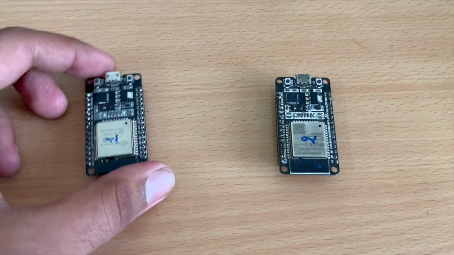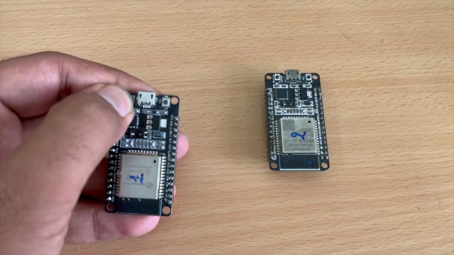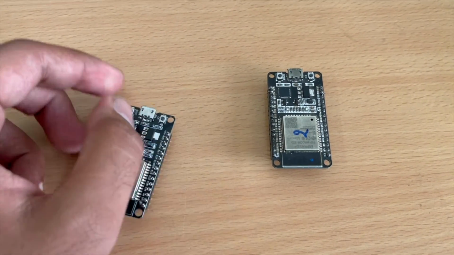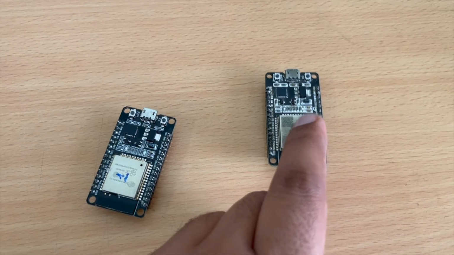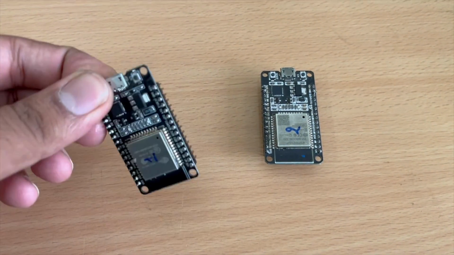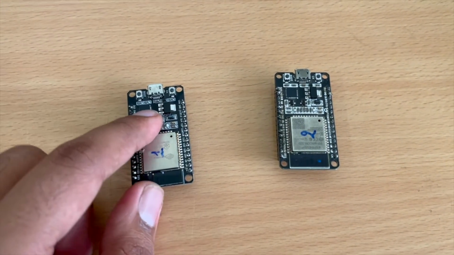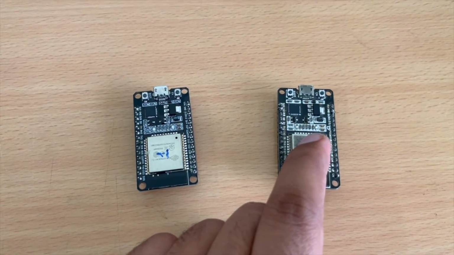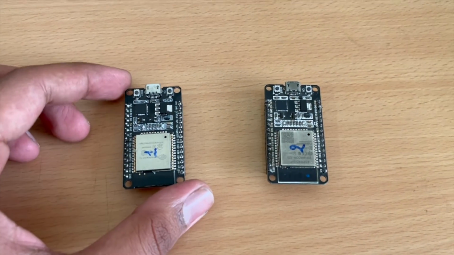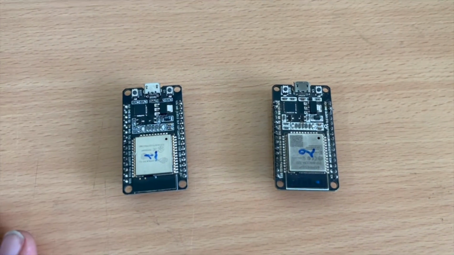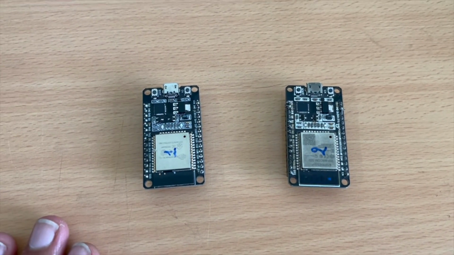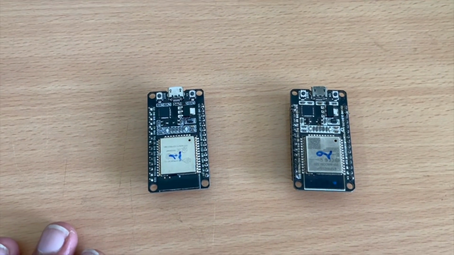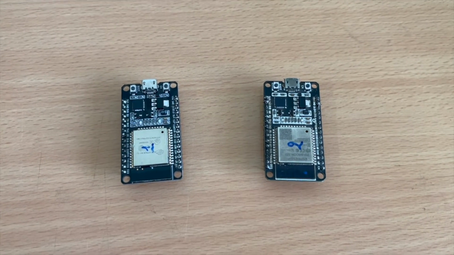Then, whenever we press the boot button on the master device, the LED on the slave device will turn on, and whenever we press the button on the master device again, the LED on the slave device will turn off. This will be the prime motive of this video, to teach you how ESP NOW works and how you can create multiple projects with it.